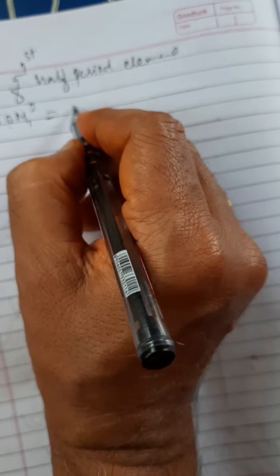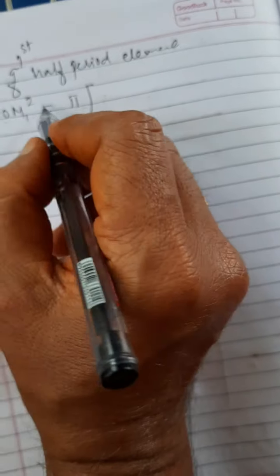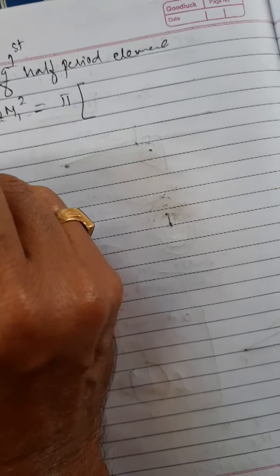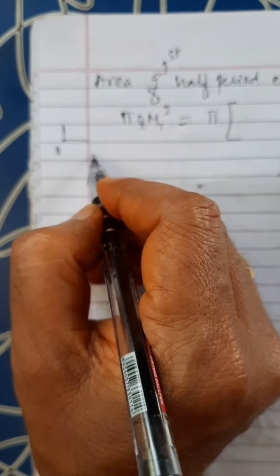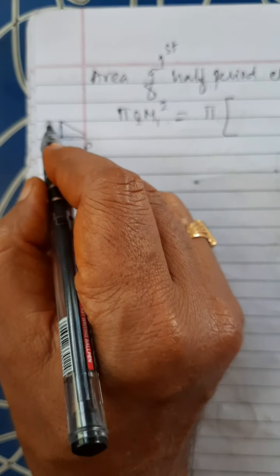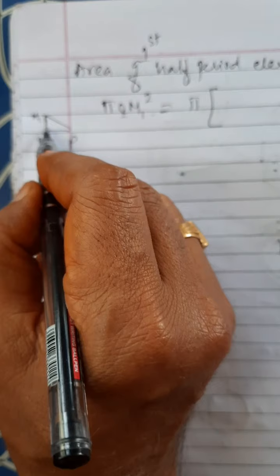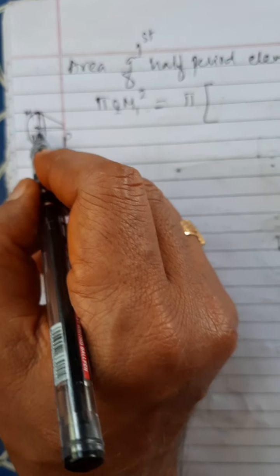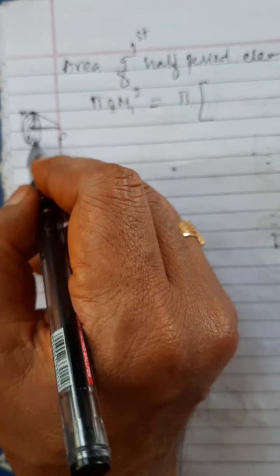And this can also be written as pi. In order to write OM1 square, see this is O, this is P, this is M1. This is the first half period element. I want to find this area.